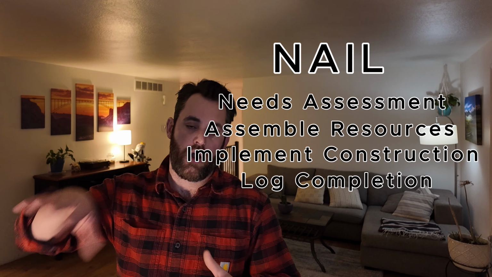So as I'd mentioned before, NAIL is the framework that I use. So starting with the N, which is needs assessment, okay? Then we move into the A, which is assemble resources, and then the I, which is implement construction, and then L, which is log completion.